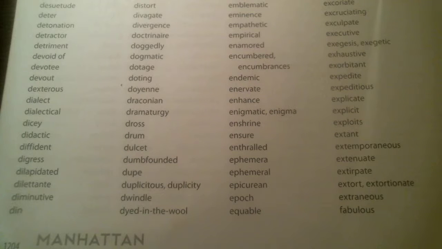Students often ask me, what's the best way to study vocabulary? Should they buy pre-made cards? Should they create their own index cards? I say create your own.